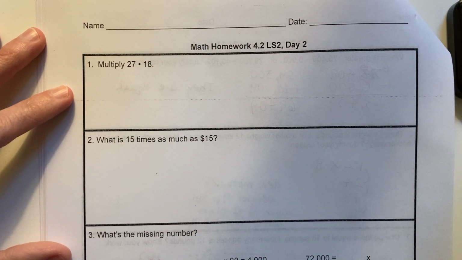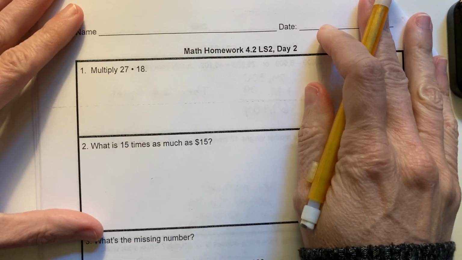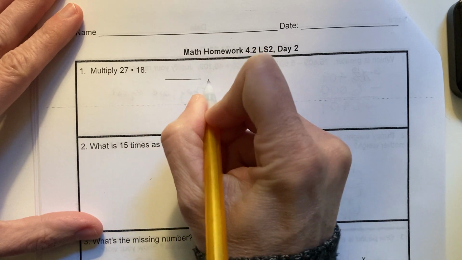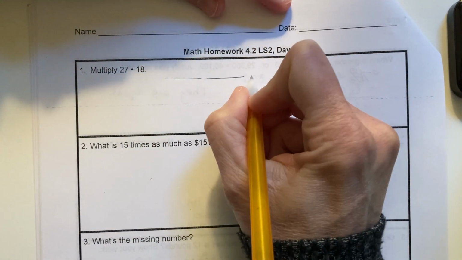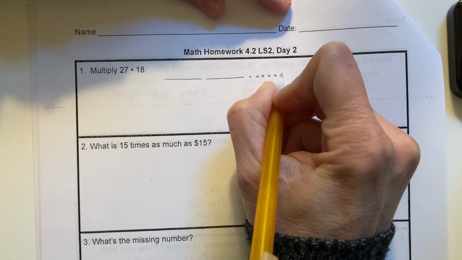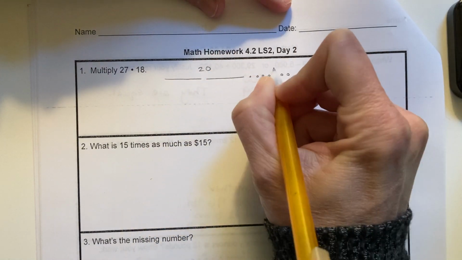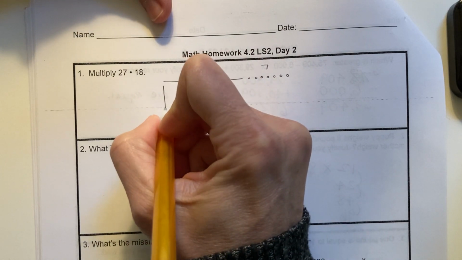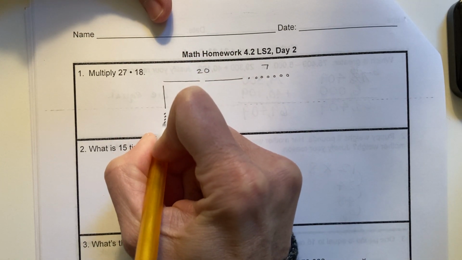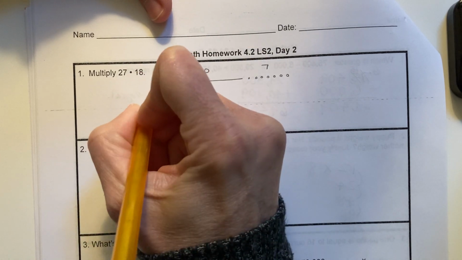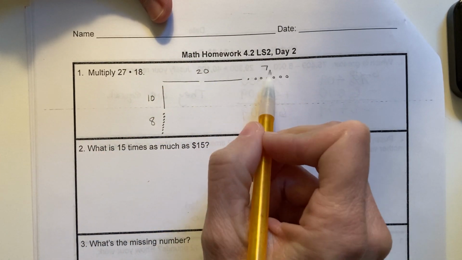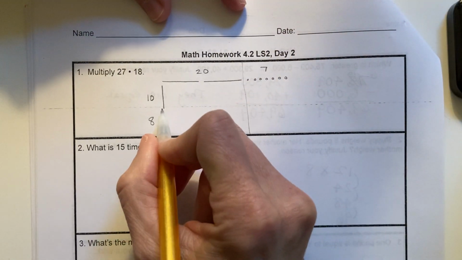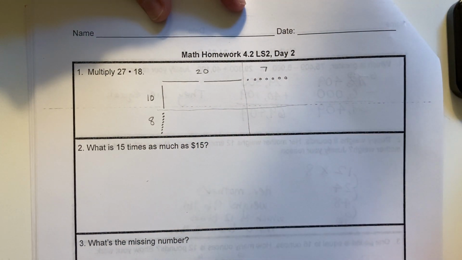27 times 18. I can use the partial products method to find that. 27 can be written like this: 20 and 7. And 18 can be written like this: 10 and 8. 27 times 18. Now I like to draw some light lines to show the different parts that I'm multiplying.